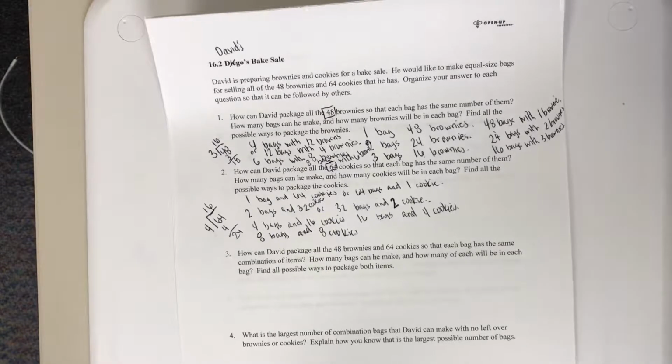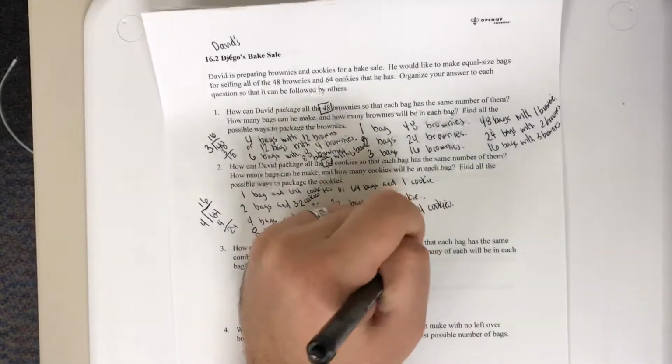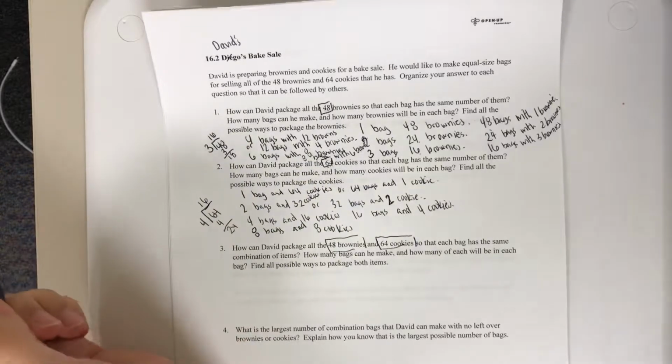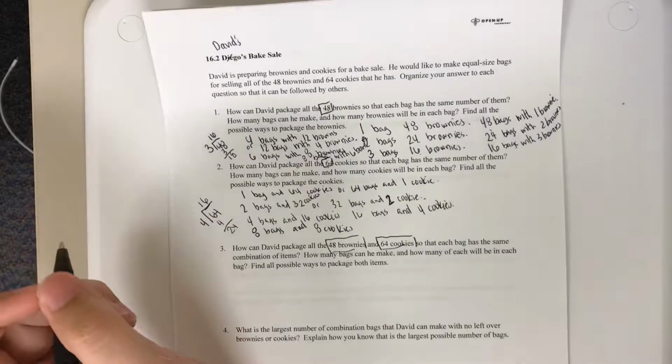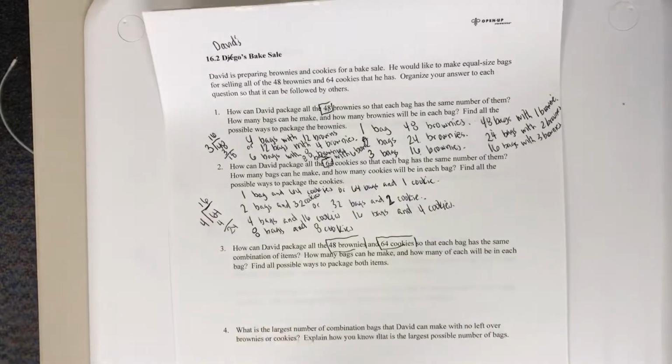So it says, how can David package all the 48 brownies and 64 cookies so that each bag has the same combination of items? How many bags can he make, and how many of each will be in each bag? Find all possible ways to package both items.